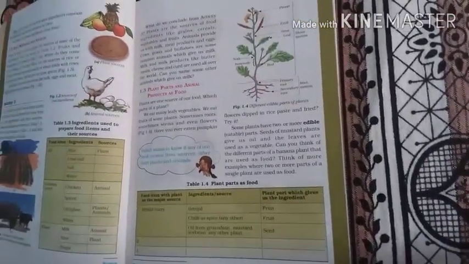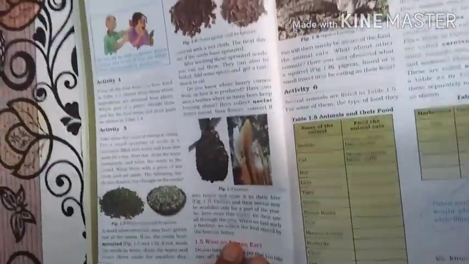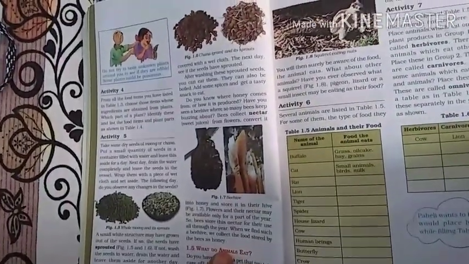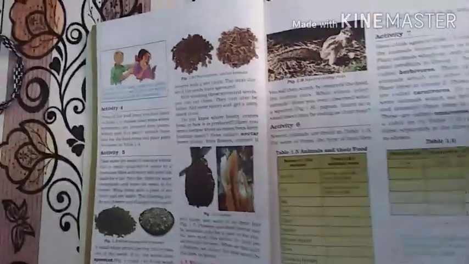And in the third column we want the plant part which gives us the ingredient. Okay, so you have to complete this table. Now there are activity 4 and 5.